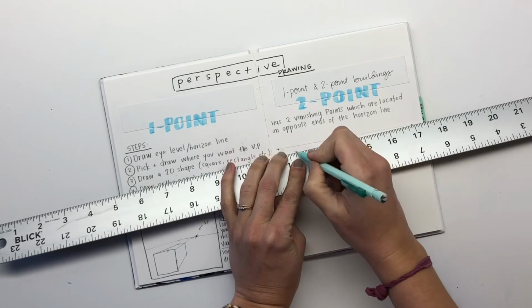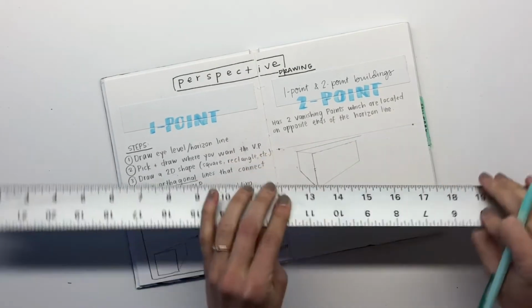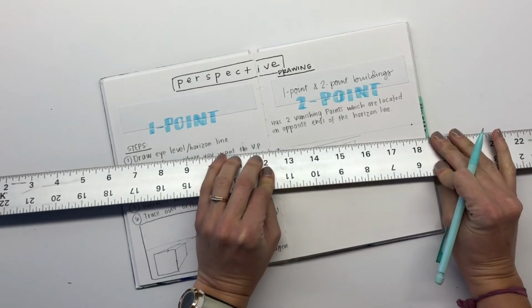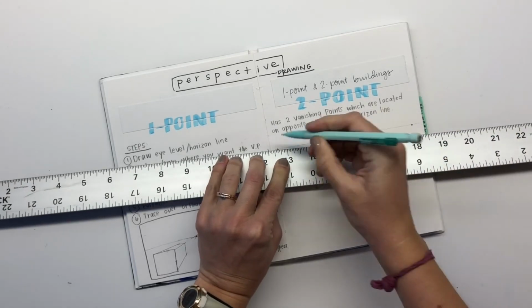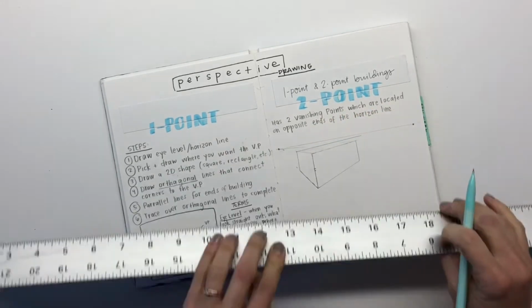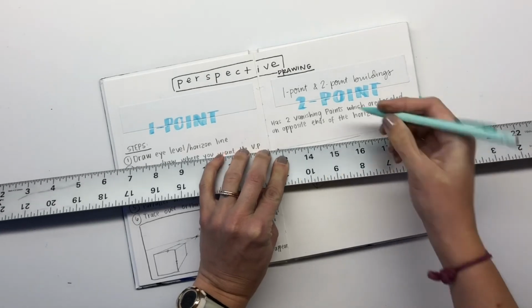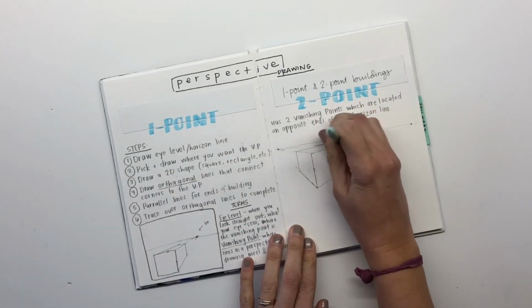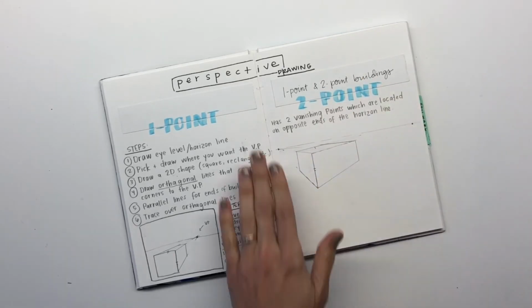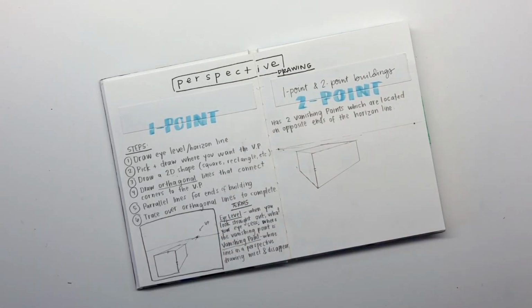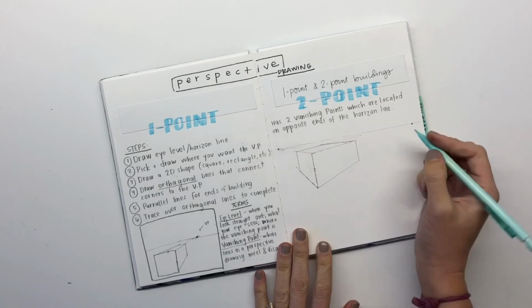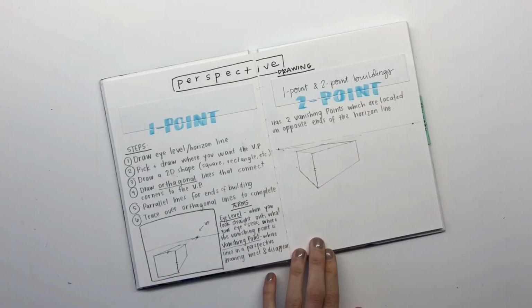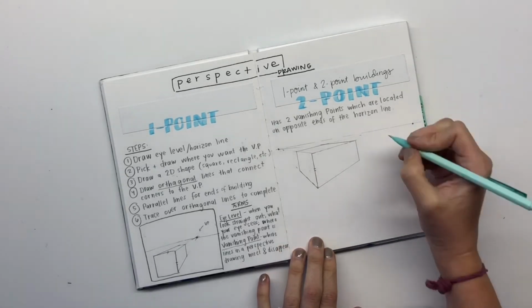So you're actually going to cross your lines. So the corner on the left goes to the right vanishing point. The corner on the right goes to the left vanishing point. Erase any extra lines. If you need to go back and rewatch this, please do. That is what it's here for you to do.